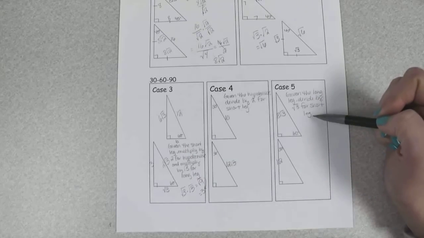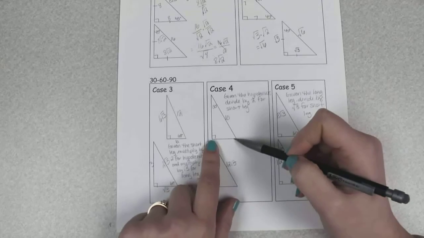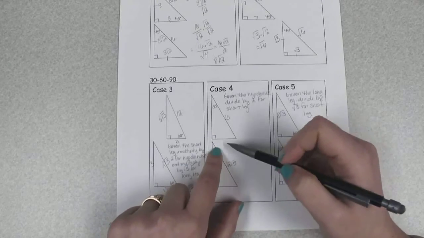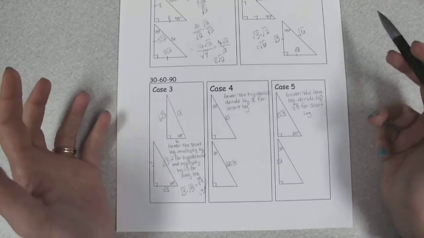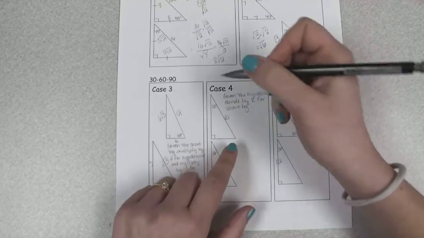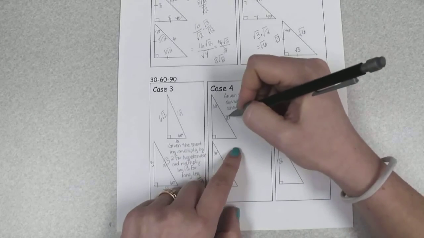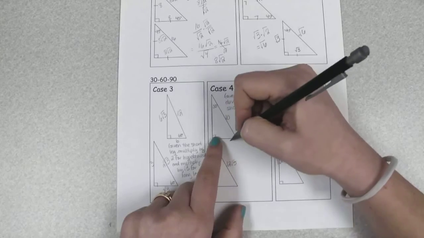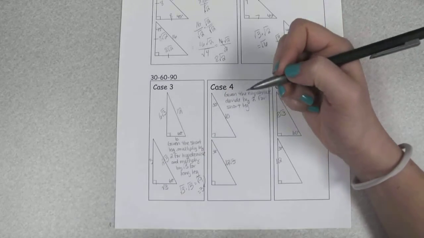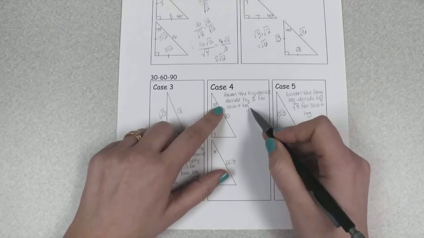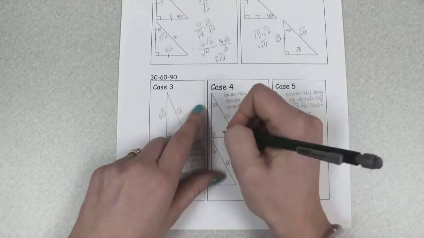Now, for this triangle, this short leg is like the connector of the two longer sides, you could say. So when I have the hypotenuse, I can't go directly to the long leg. I have to solve for the short leg first, and then use the short leg to get the long leg. So, given the hypotenuse, divide by 2 for the short leg. Alright, well, 10 divided by 2 is 5.